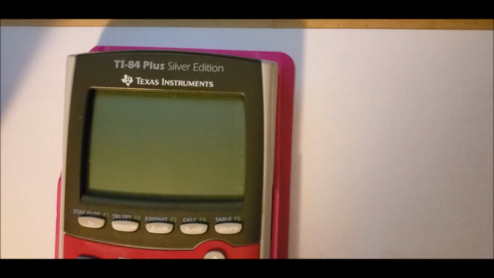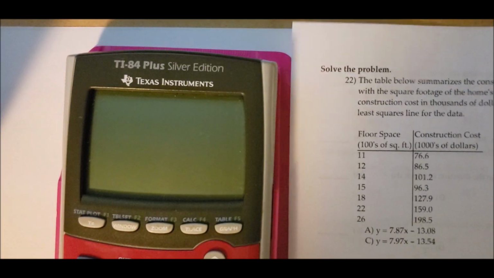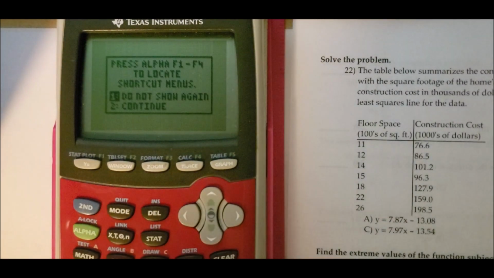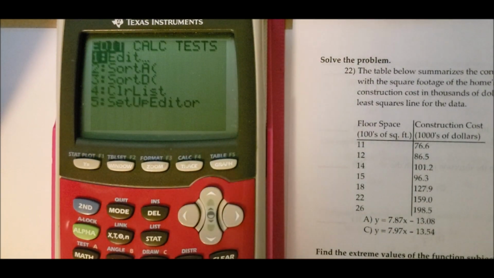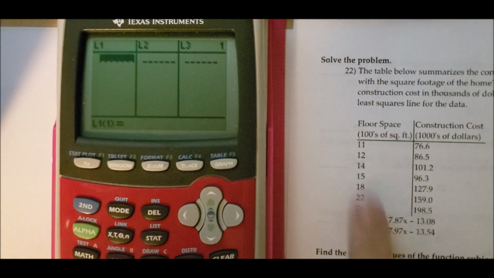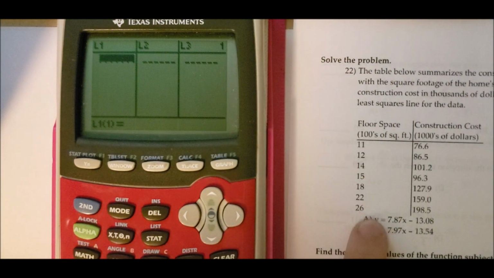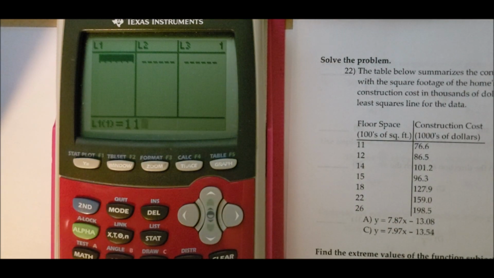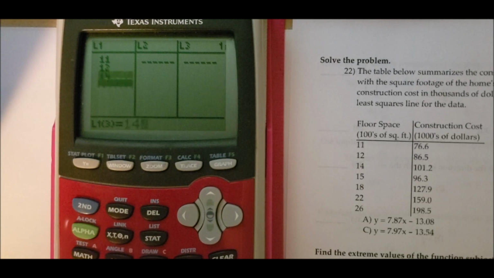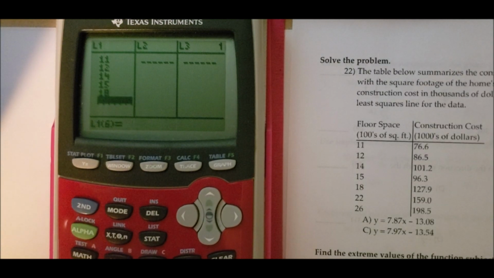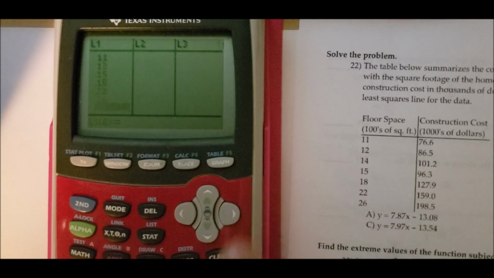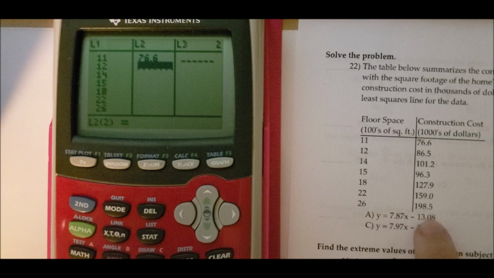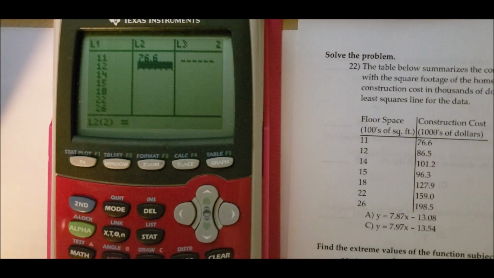So in the calculator, you're going to press Stat, Edit, and you're going to put the independent variable numbers into L1, and then the dependent into L2.